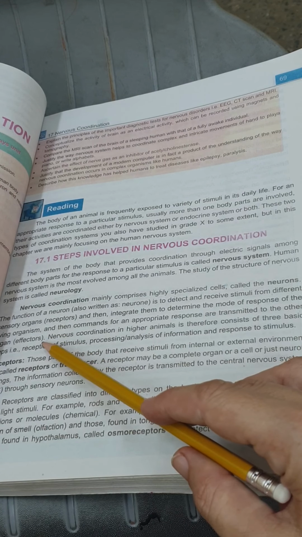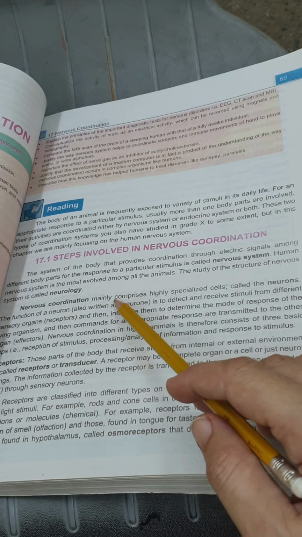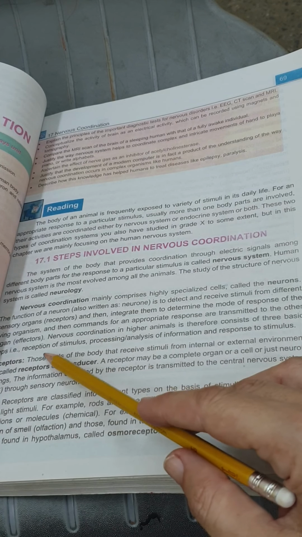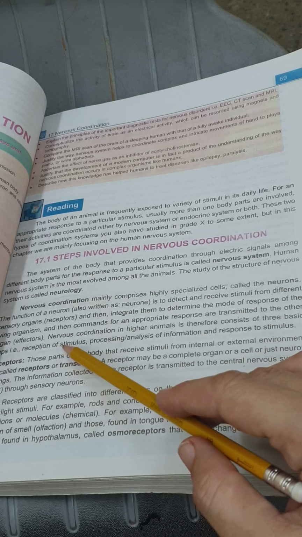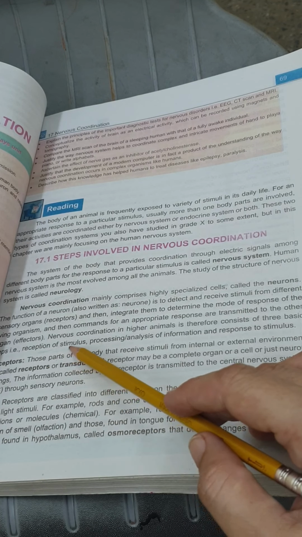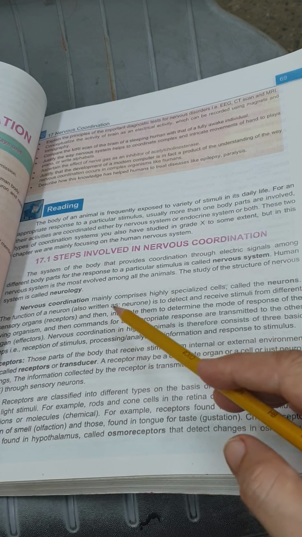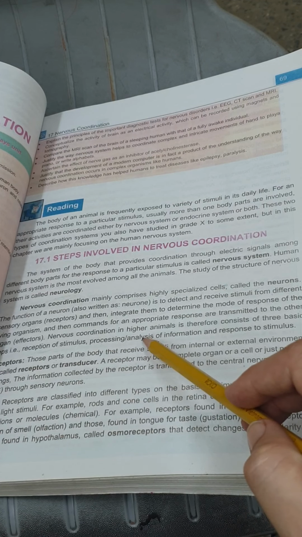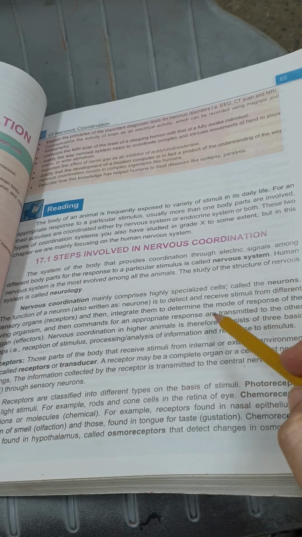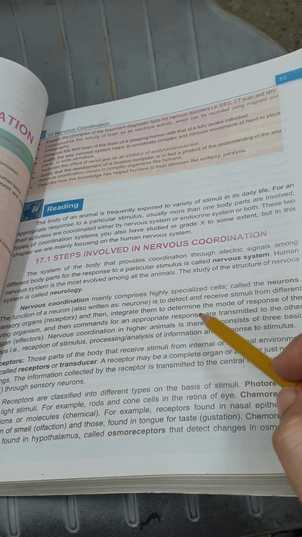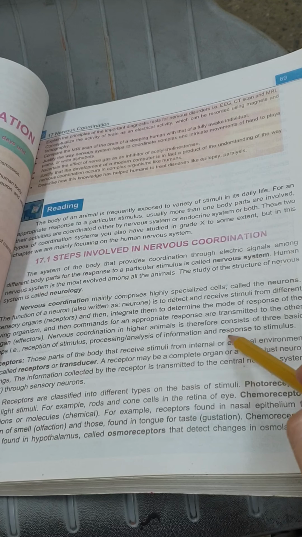Nervous coordination is done through specific parts of the body: the neurons, the receptors, and the effectors. All these structures will be discussed here. Nervous coordination consists of three basic steps: number one, the reception of the stimulus; number two, processing or analysis of the information; and number three, response to the stimulus. Stimulus is the change that occurs inside or outside the body.